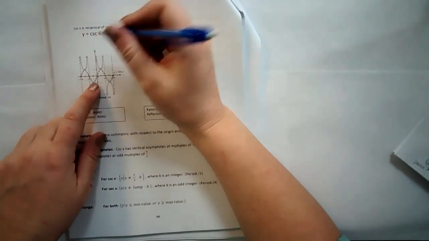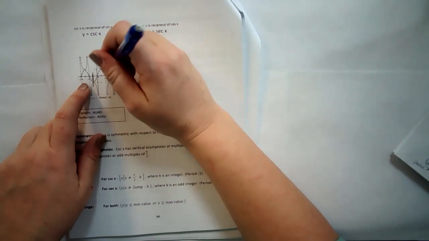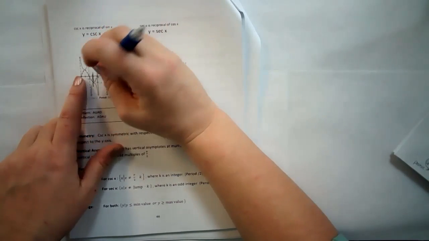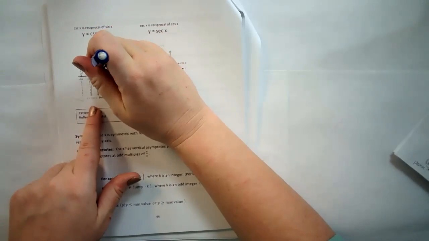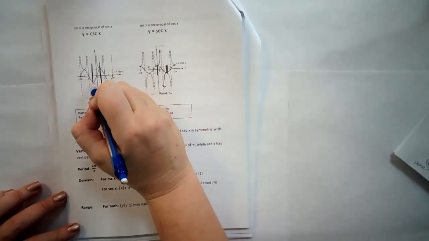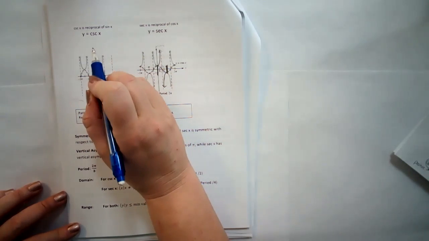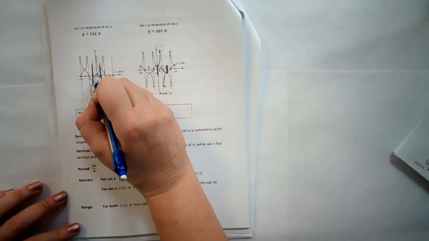Okay, so sine took this guy to this guy as his restriction. And so because they wanted to keep those similar, they did the same thing for cosecant. So you're in quadrant 1 and quadrant 4, except that right here at 0 is an asymptote.